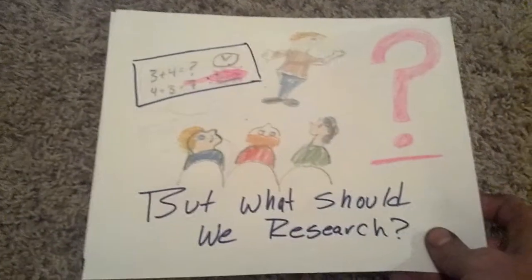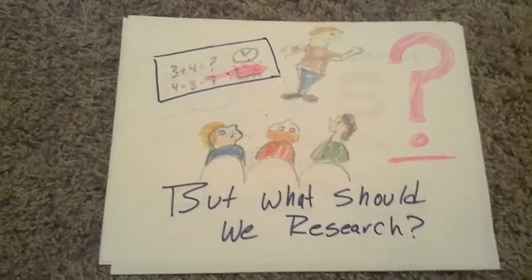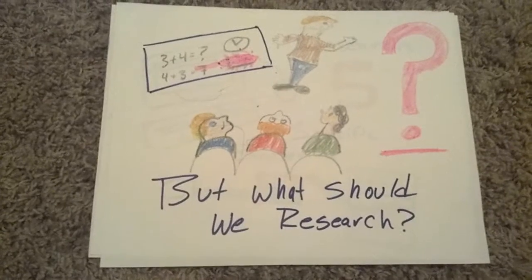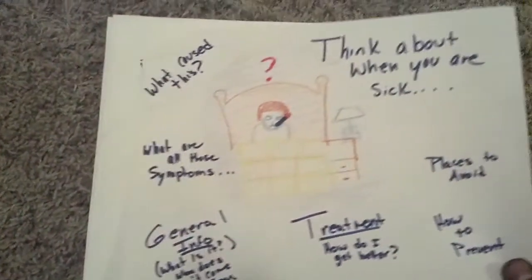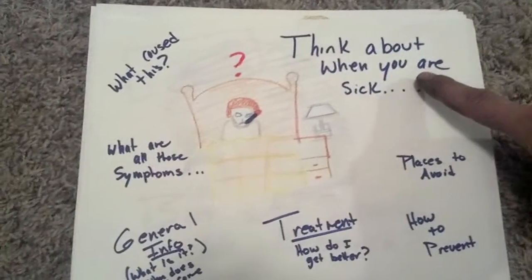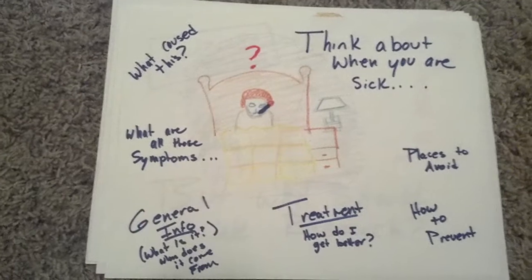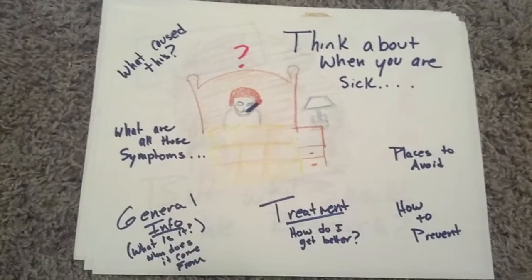Right now, you probably have a lot of questions. What should we research? There are so many different types of bacteria, and there are so many different parts of the bacteria that we could research. So, to make this easier, I want you to think about when you are sick. Okay? What are the symptoms? What does it make you feel like? Do you have a fever, upset stomach, nausea, diarrhea?